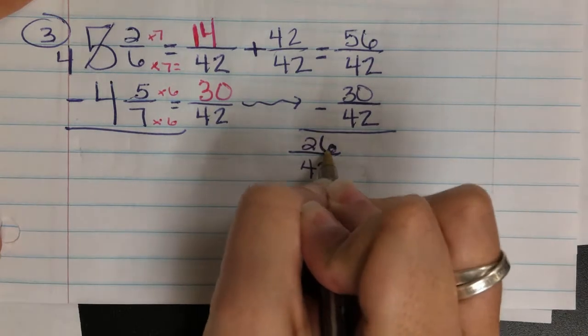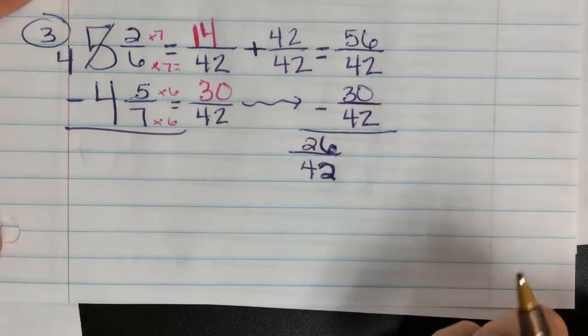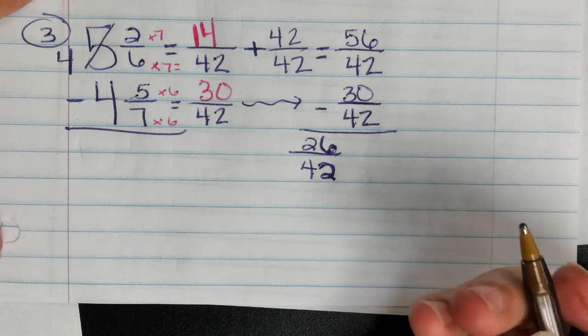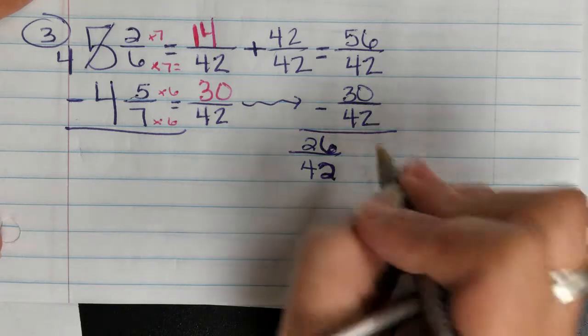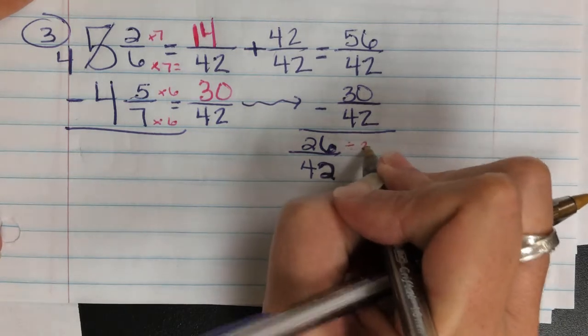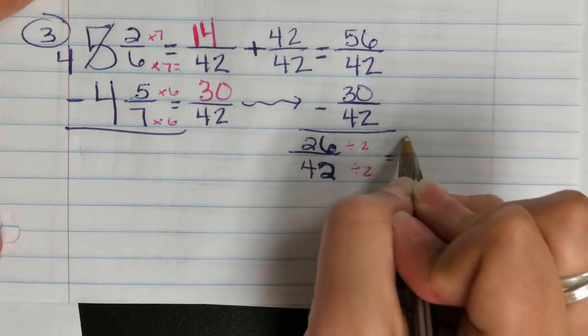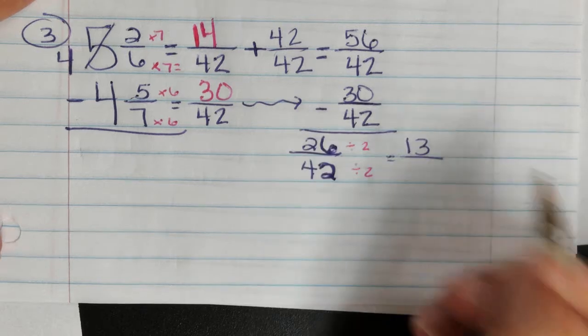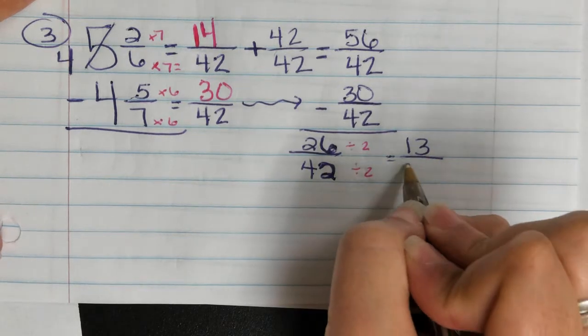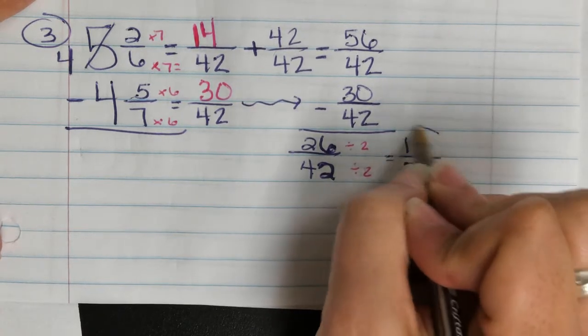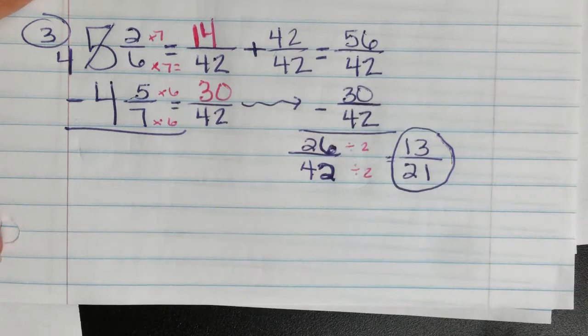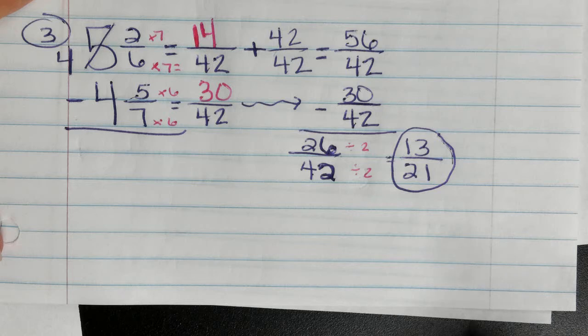Okay. Can 26 and 42 simplify? By 2. So I'm dividing the top and the bottom by 2. 13 21sts. Okay. It's interesting. Like this, it's got a bunch of steps.